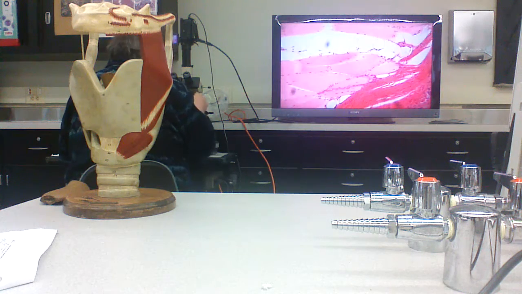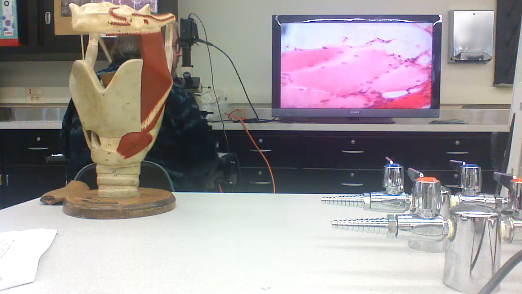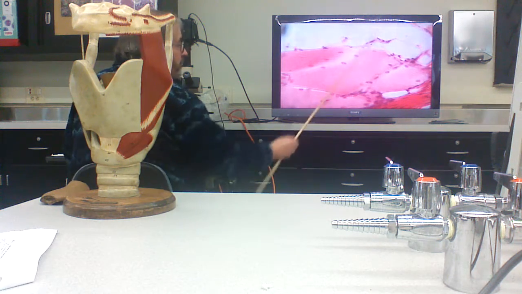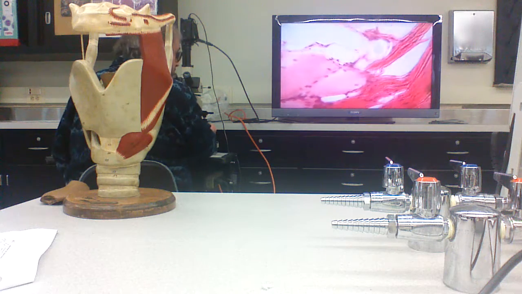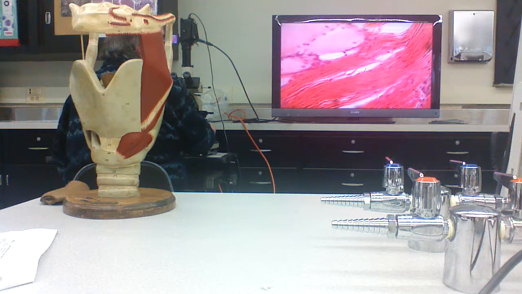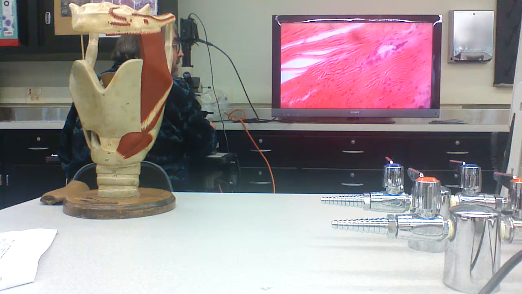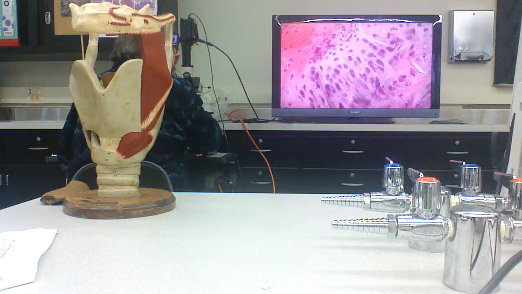We'll see next week. Pretty easy to tell because of the cross striations in here. There's a few other things that'll tip you off that it's spinal muscle, that it's skeletal muscle. And these are connected by dense regular connective tissue, tendons, right? And tendons basically insert right into the bone.